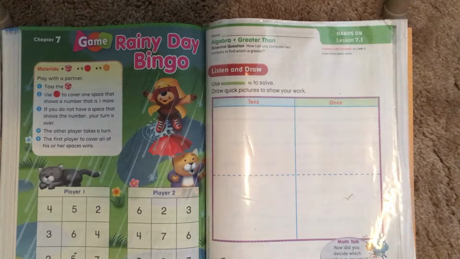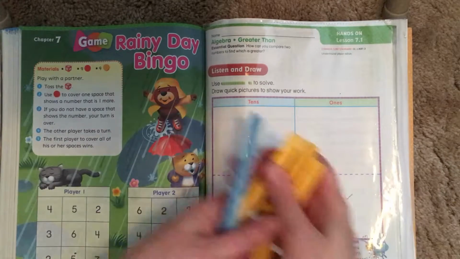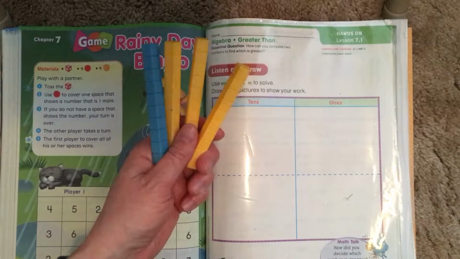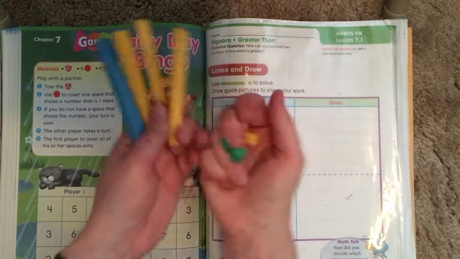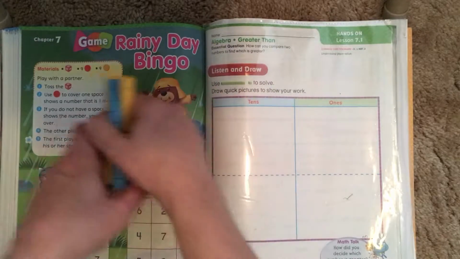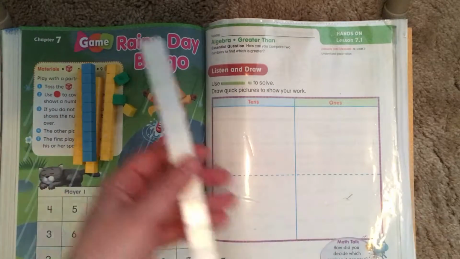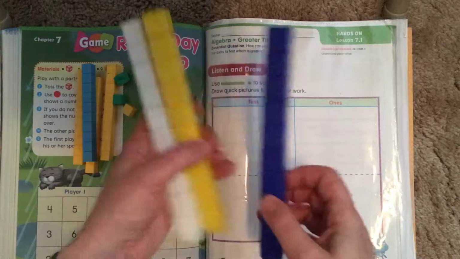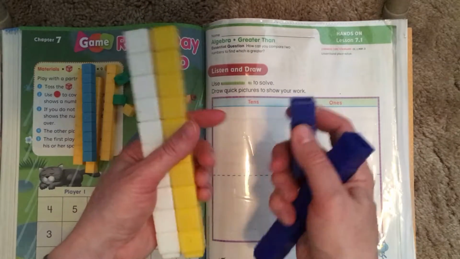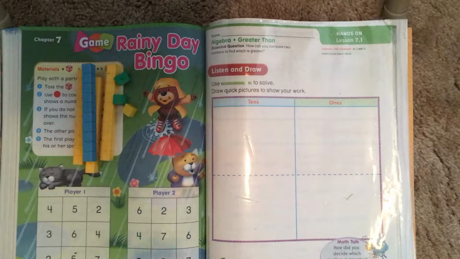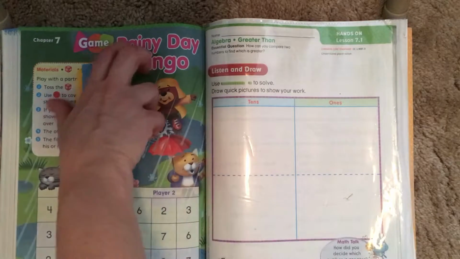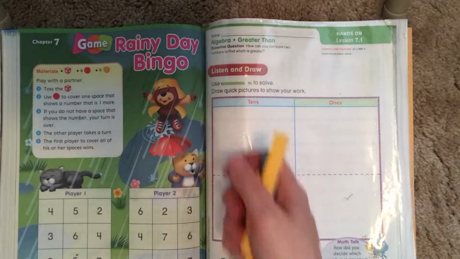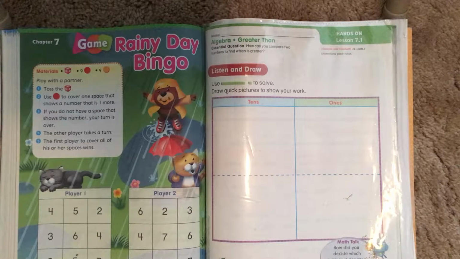So, you may use either the normal place value models, or if it makes more sense to you, you can use Unifix cubes and just break them apart to make ones. Just so that it fits better, I'm going to use place value models for right now.